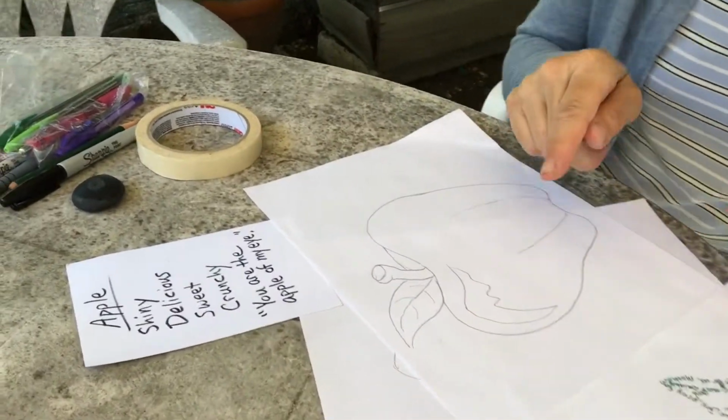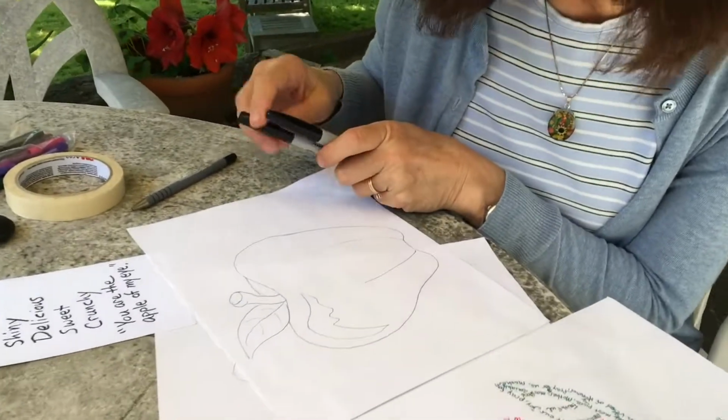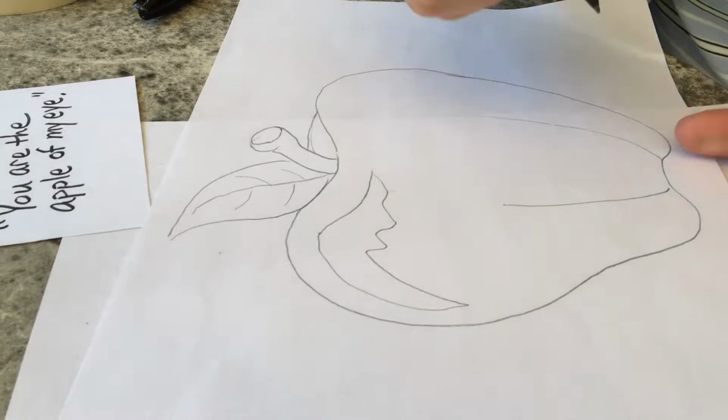Like I could write apple, apple, apple, apple, and repeat it over and over. Or if I had the words to a song or a poem, or anything you wanted to use as words that go with your picture, you can use them, but you do need some words. And all you do is write the words right over your pencil line. So I'm going to try that right now.